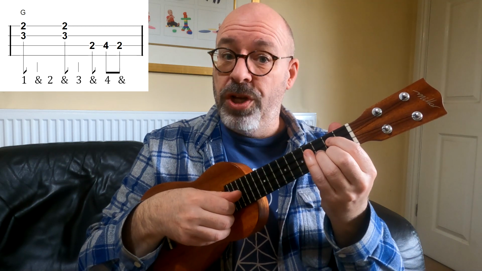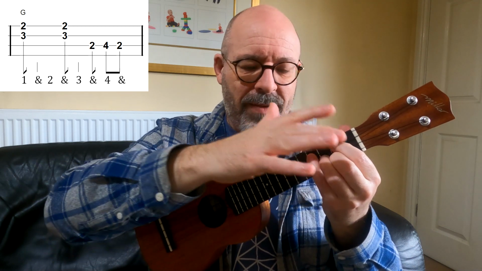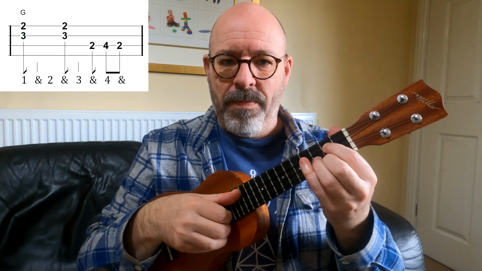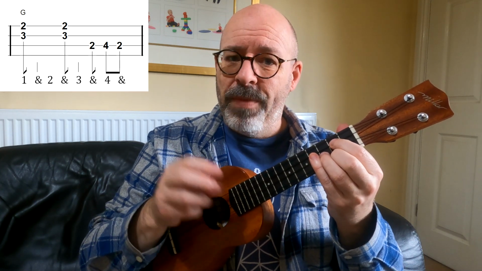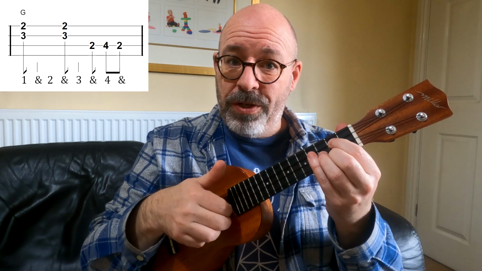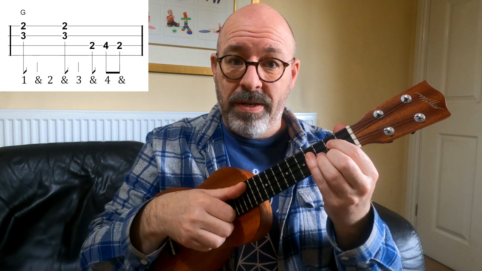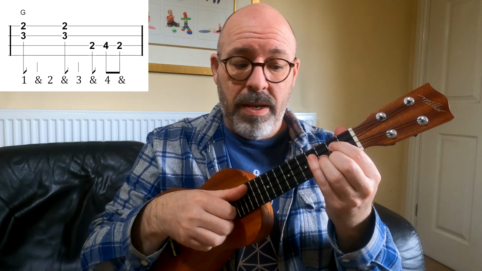2, 4, 2. So when you put that little finger down, keep that first finger there. So what we get is this. The chord is being played by our first 2 fingers on the first 2 strings.